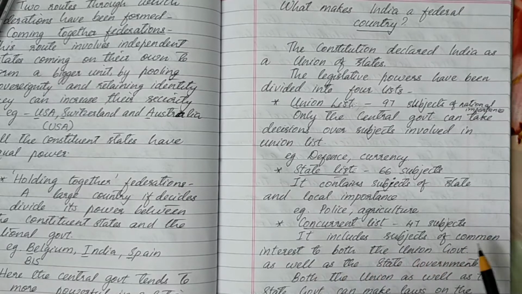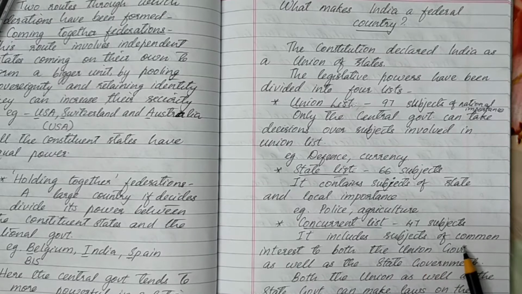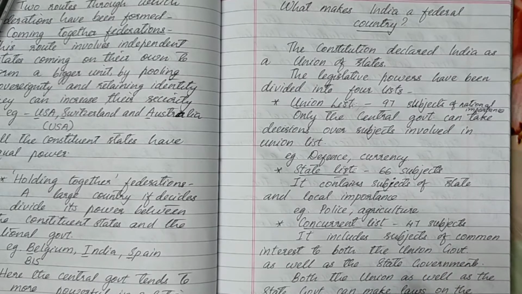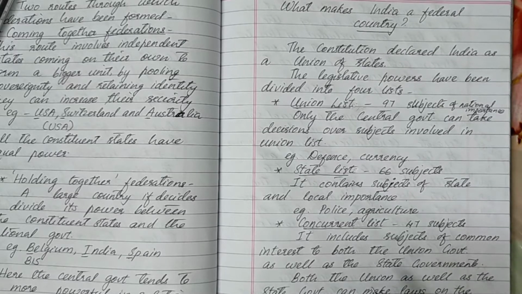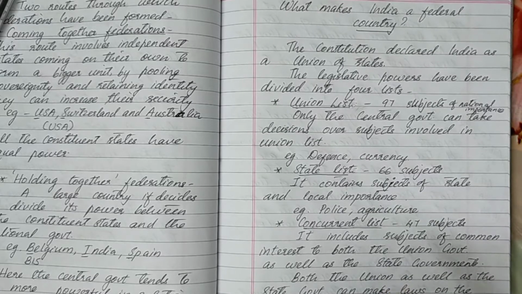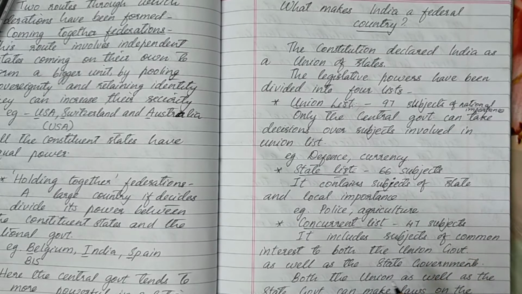It includes subjects of common interest to both the union government as well as the state government. So the subjects of the Concurrent list are common for both the center and the state government. Either the center can take the decision or the state can take the decision. But if there is a conflict between the center and the state, the decision taken by the union government will prevail. Both the union and the state government can make laws on these subjects. If there is a conflict, the law made by the union government will prevail.